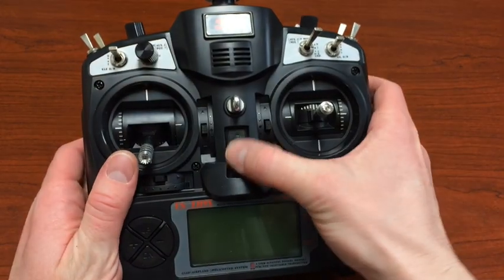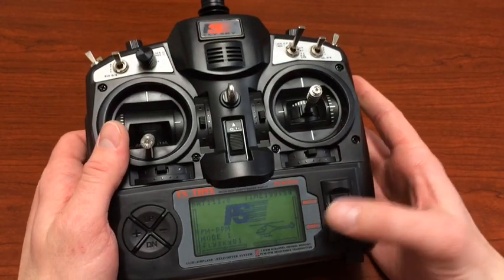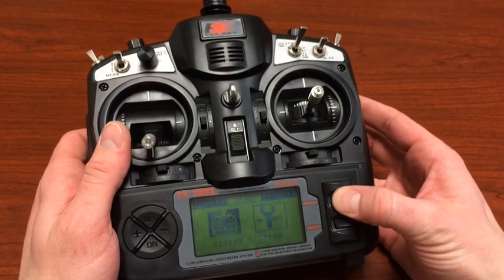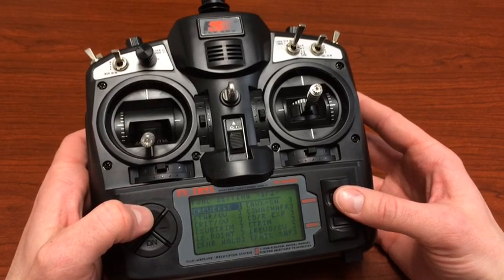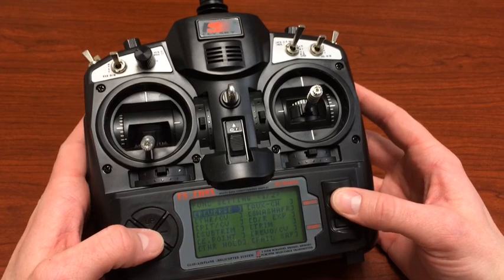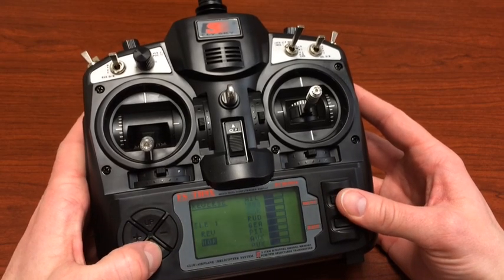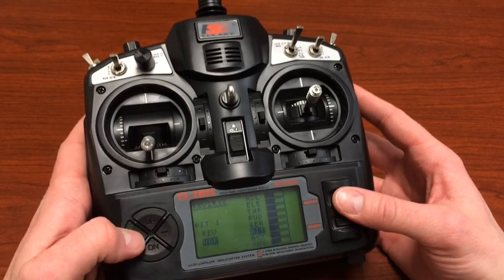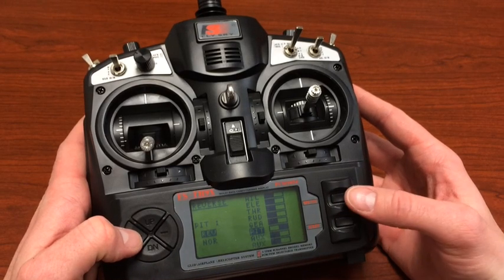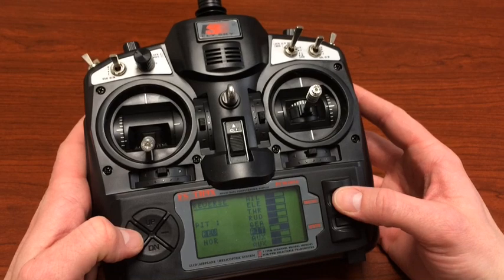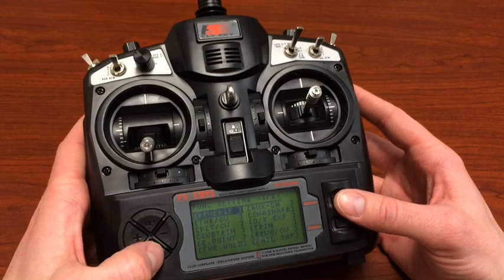First thing we're going to do is turn it on. You want this to be in helicopter mode. Hold down your menu button and go into your settings. First, go into reverse, go down to pit, and reverse that. To save your changes, if you hit exit, it's not going to save it. So hit menu to save your changes.